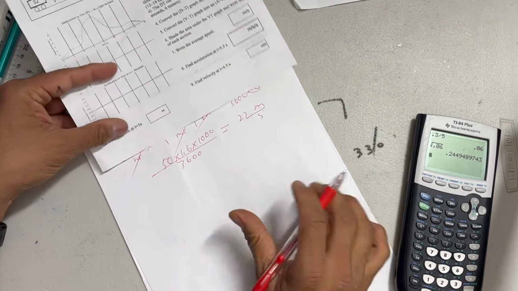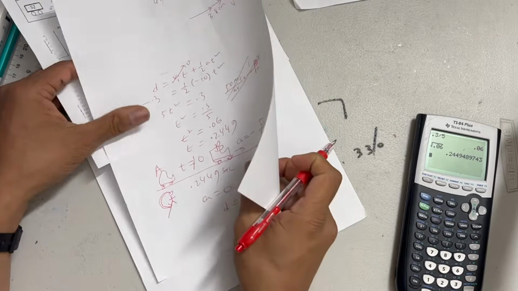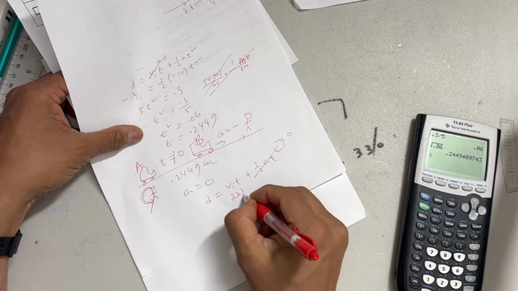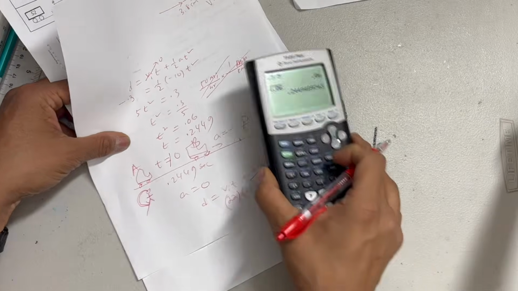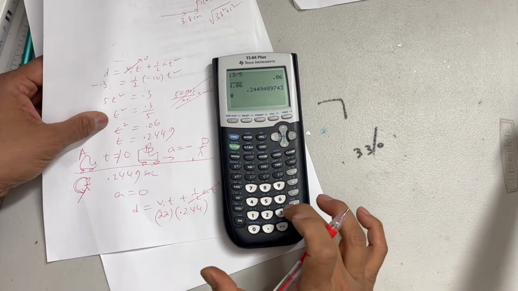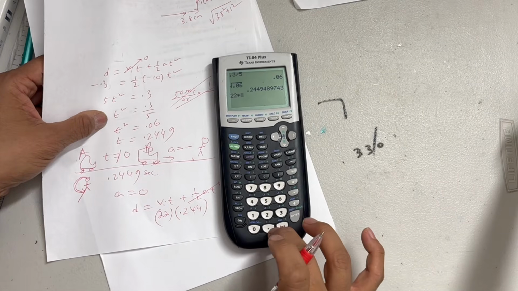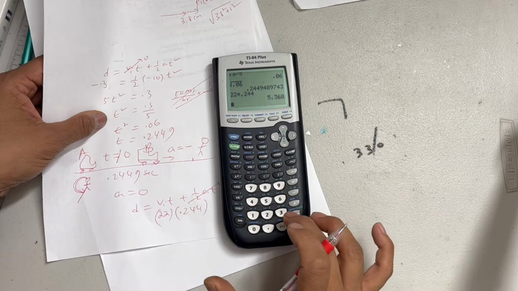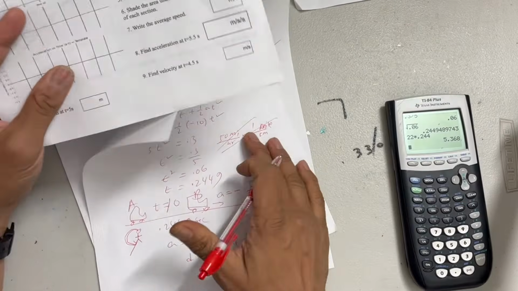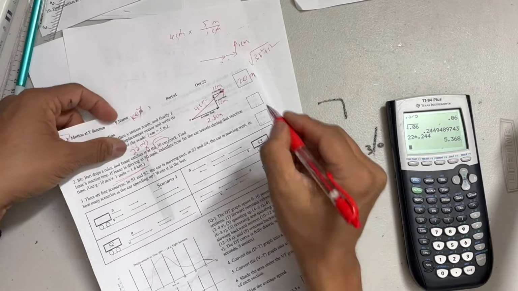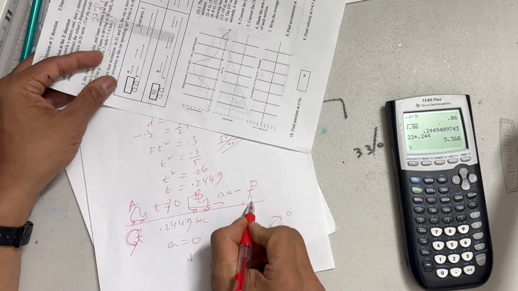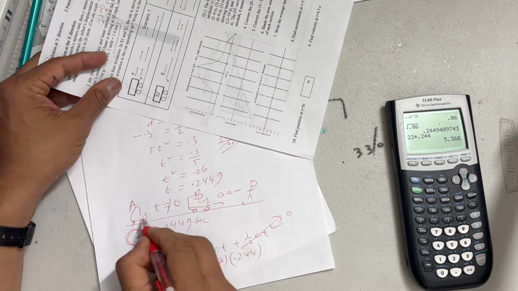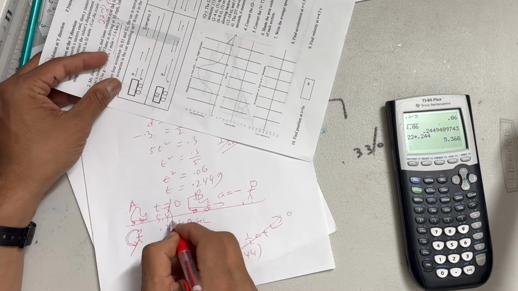Okay, so what does that mean? That means 22 times 0.244 is about 5.4. So 5.4 meter. He moved 5.4 meter. He moved from here to here. The distance is 5.4 meter.